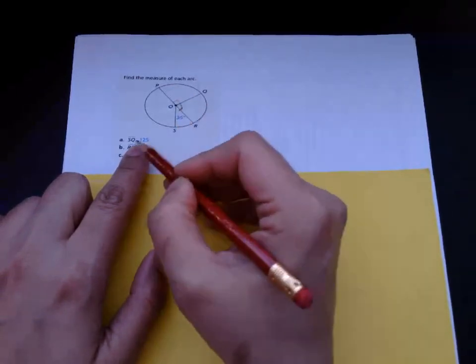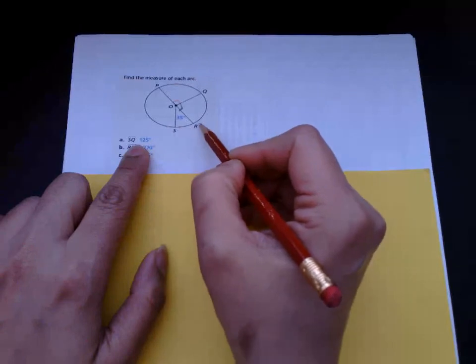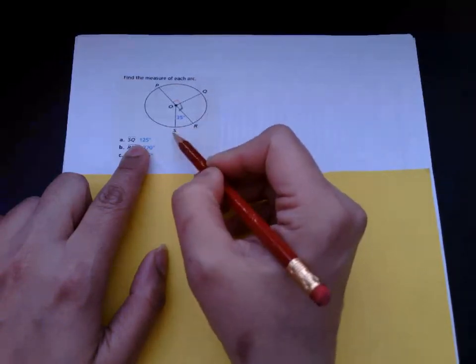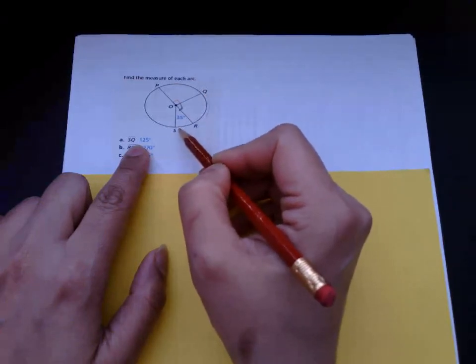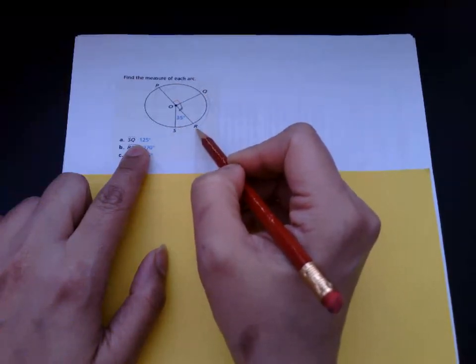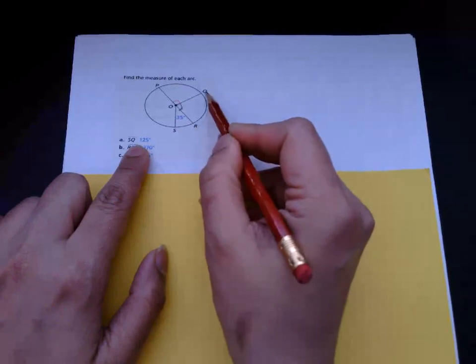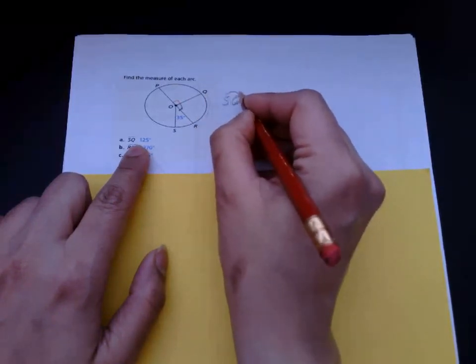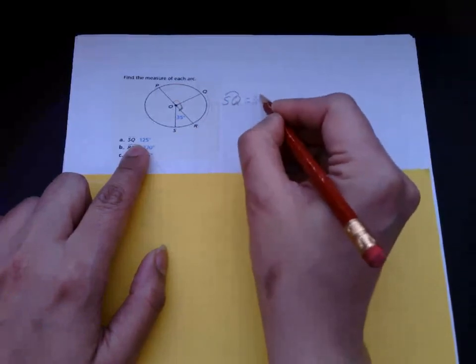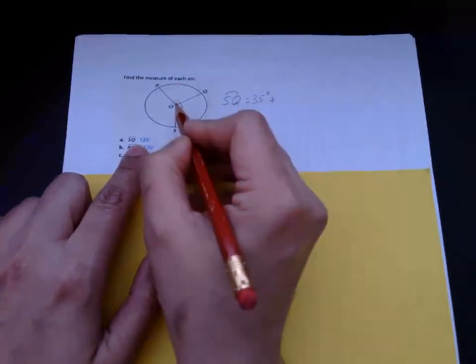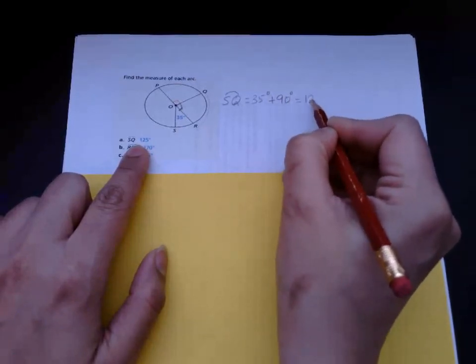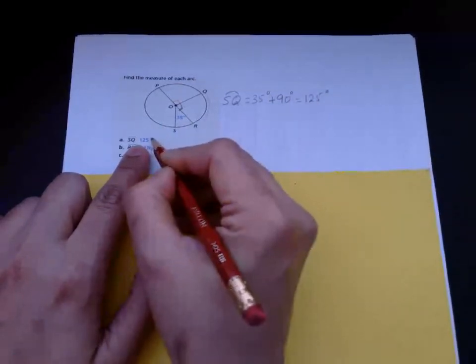If this is 90, then SQ, that means they are talking about this arc SQ, because they haven't included R, that means they are talking about minor arc SQ. SQ will be 35 degrees plus this 90 degrees, which is nothing but 125 degrees.